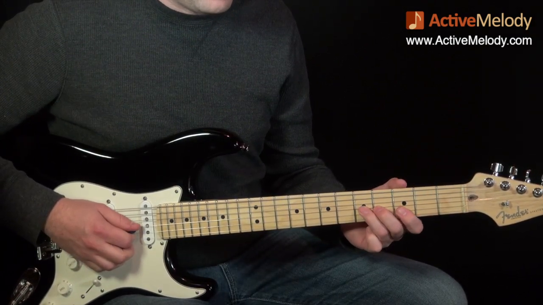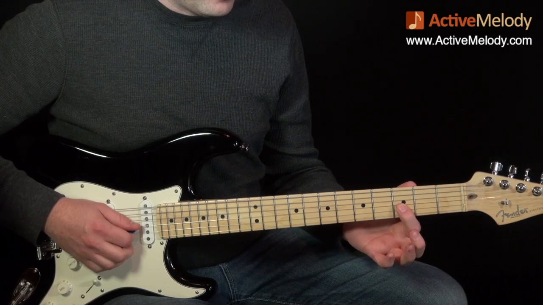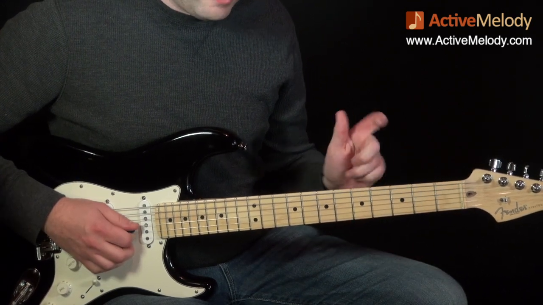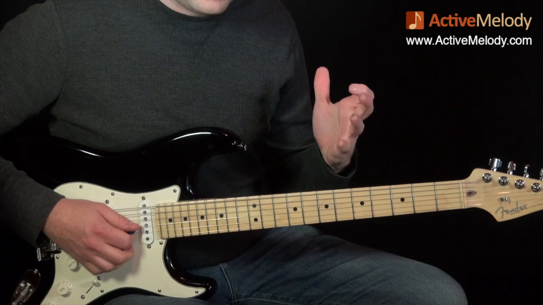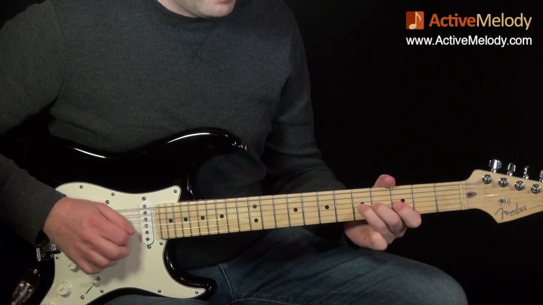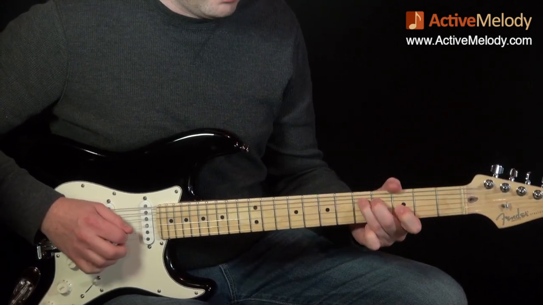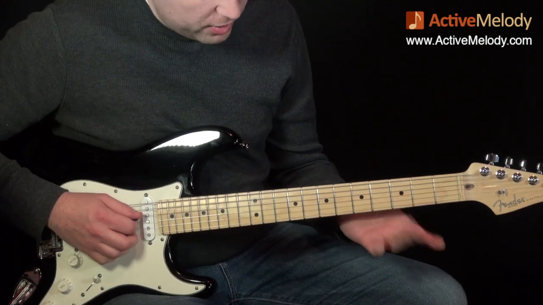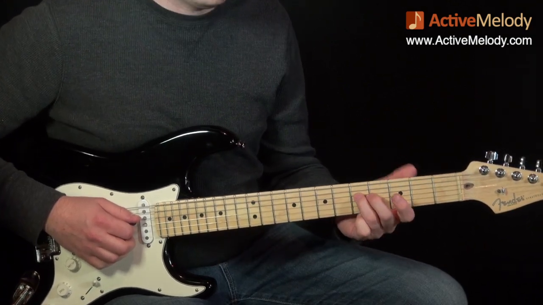Now after I stop that, then I come down and play the 3rd fret 3rd string and give that a little bit of a push, stopped that note too. And then I came down and resolved that little part on the 5th fret 4th string.